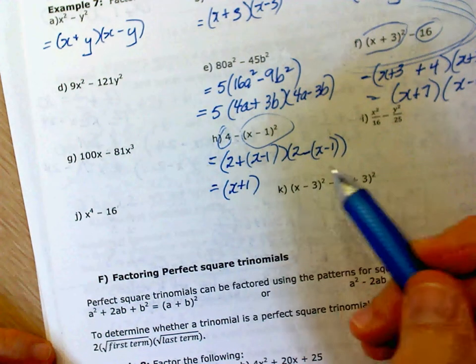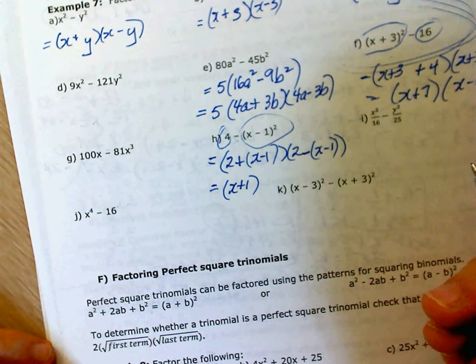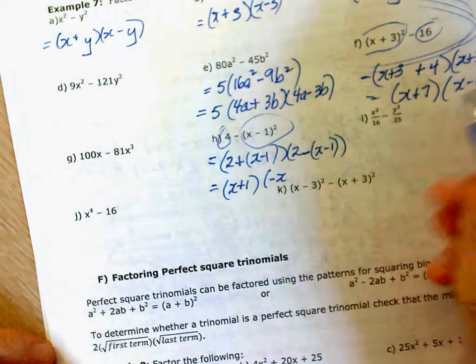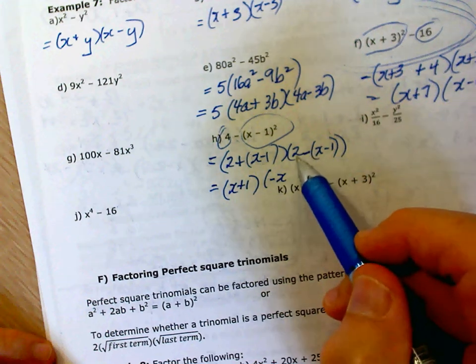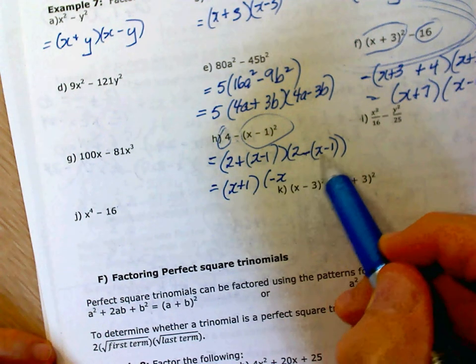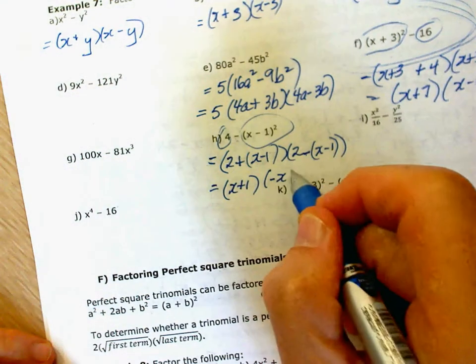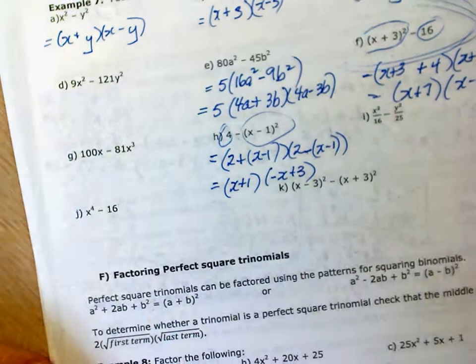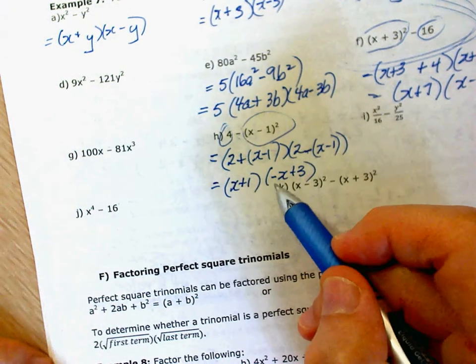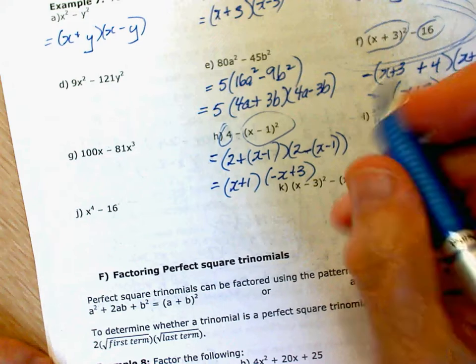And here we're going to have a negative x, and this will be 2, a negative, negative 1. Negative times a negative is a positive, so 2 plus 1 is 3. You could rewrite this if you don't want a dangling negative. You could rewrite it like this.